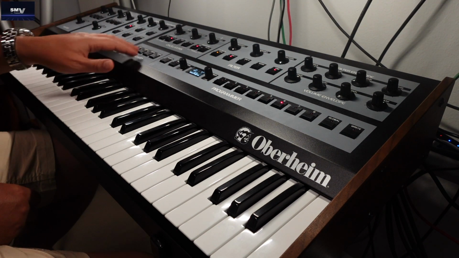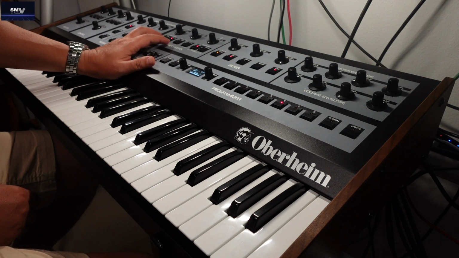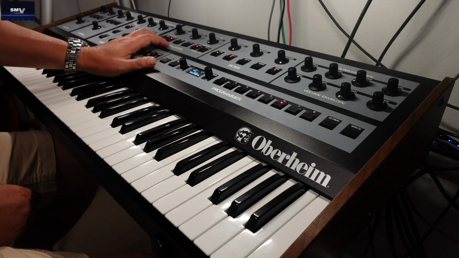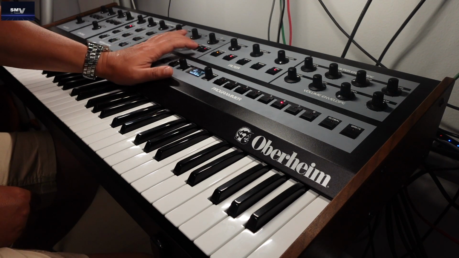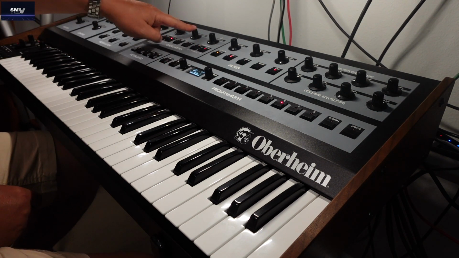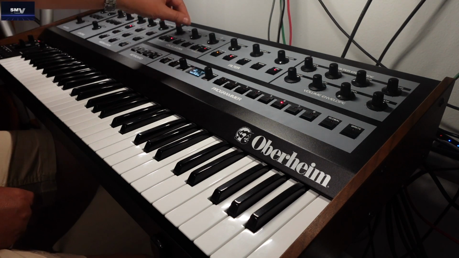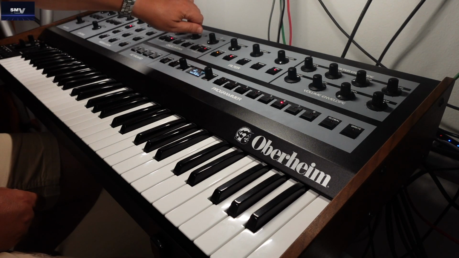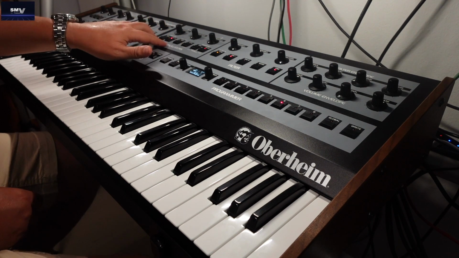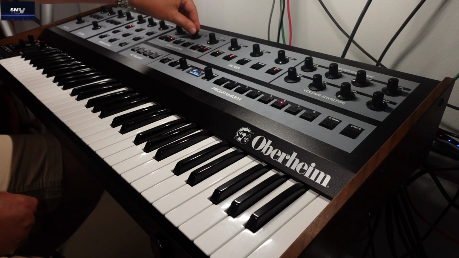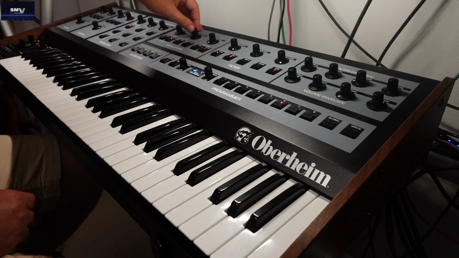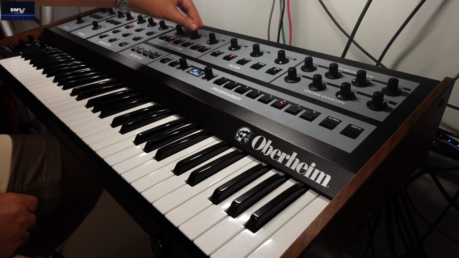And also there is one projectual choice: you have just one knob that is giving you the pulse width of both oscillators. So if I move like this I will alter at the same time oscillator 1 and oscillator 2.